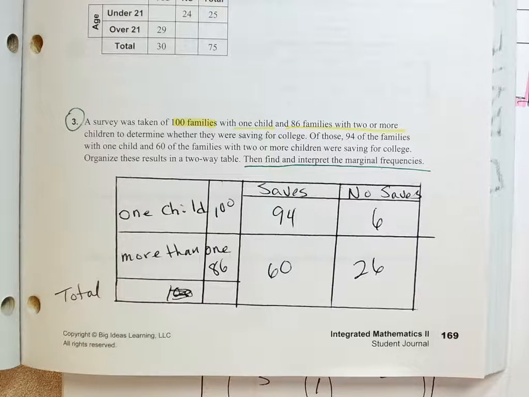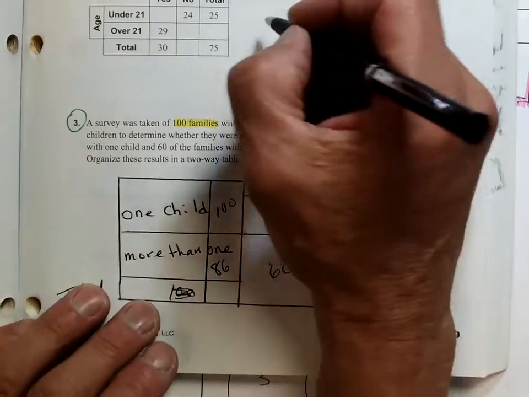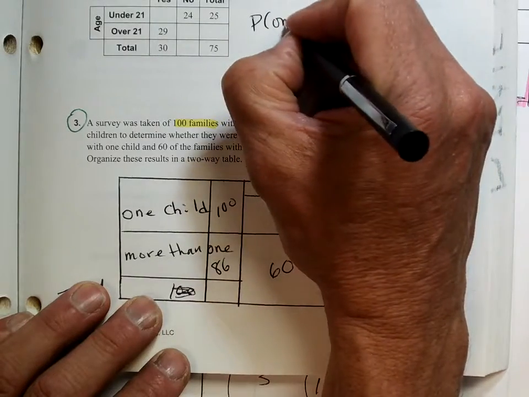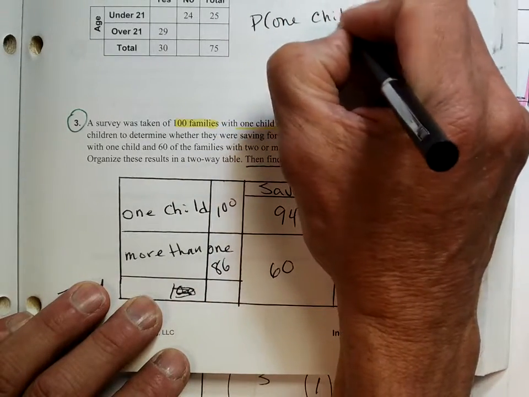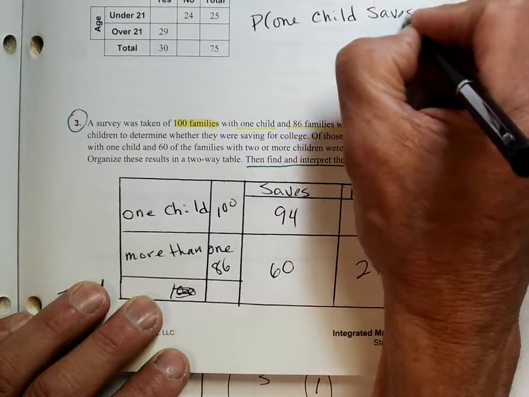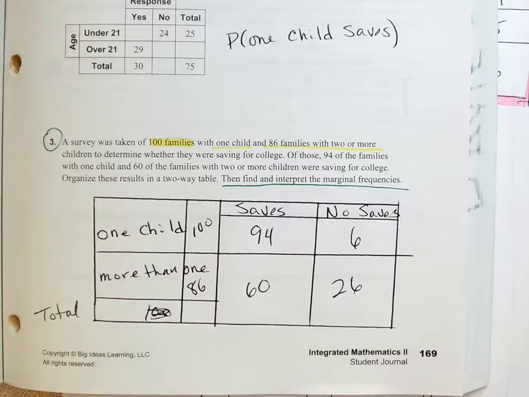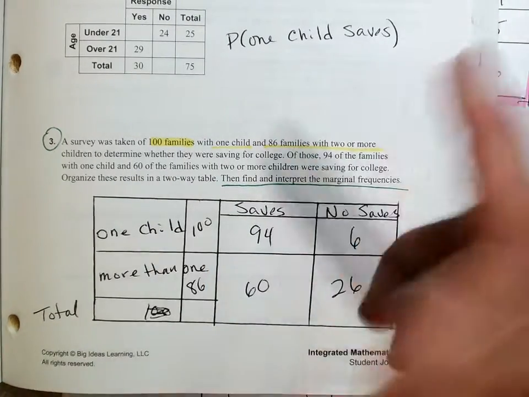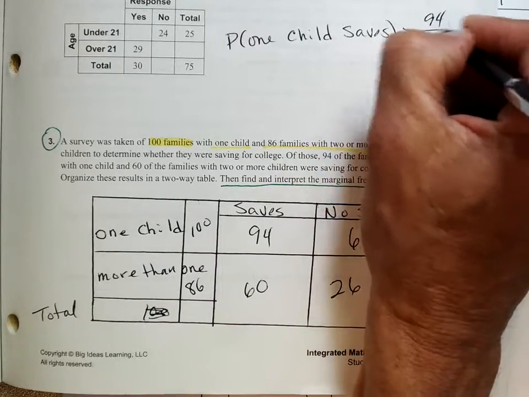So, let's look at some probabilities. First of all, what is the probability of one child saves? What's the probability that if you come from an only child family, that your family's saving? What's the probability? 94%. 94 out of 100. Yep. 94 out of 100, okay?